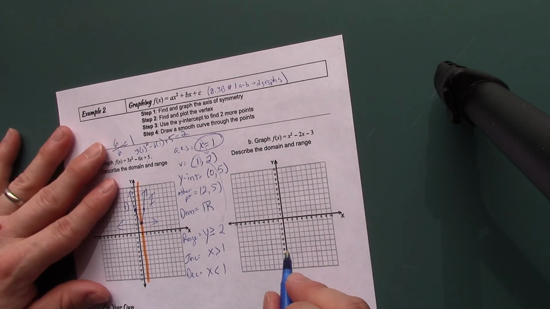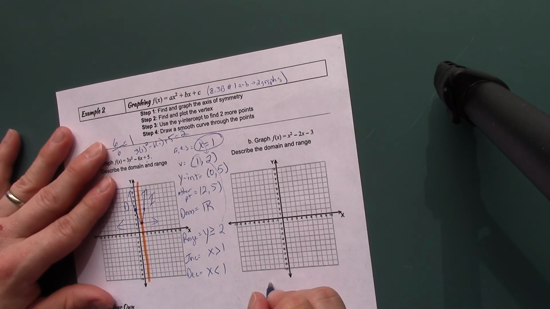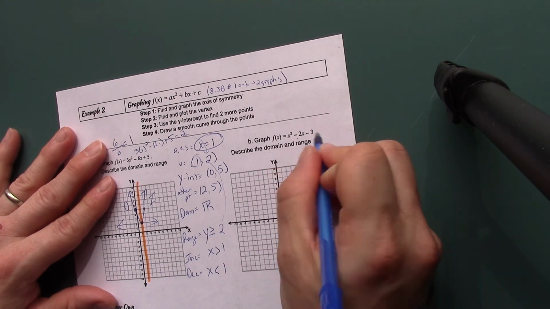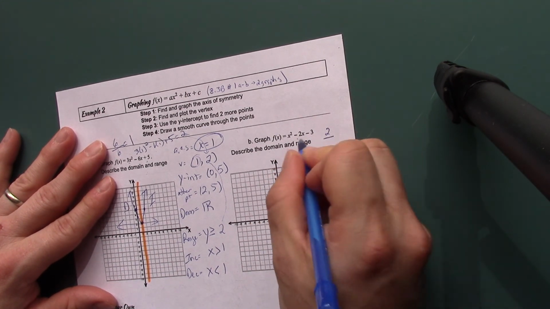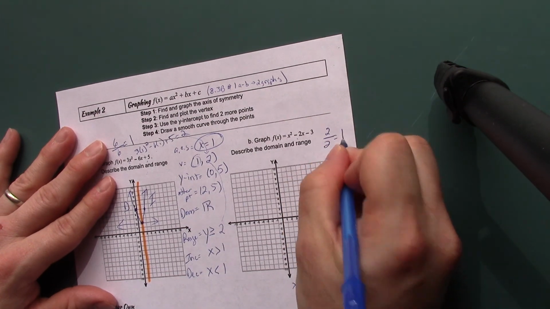Alright, let's go on and try B, and then I'll have you try 3 on your own down below. Okay? For this one, let's go through this kind of quickly. Axis of symmetry is x equals, again, the opposite of b, which is positive 2, divided by 2 times 1, which is 2. I get 1.